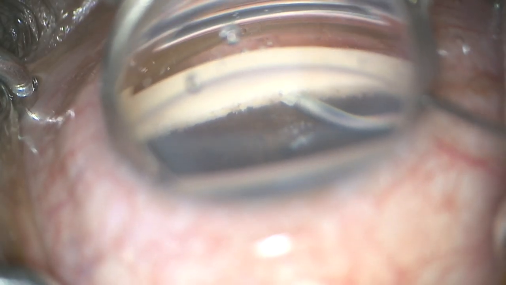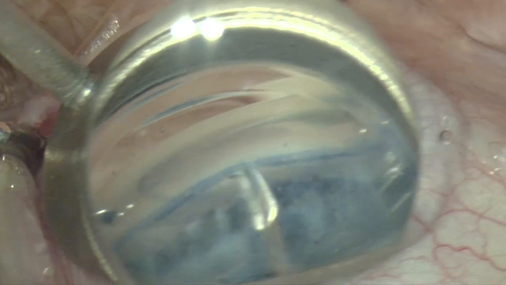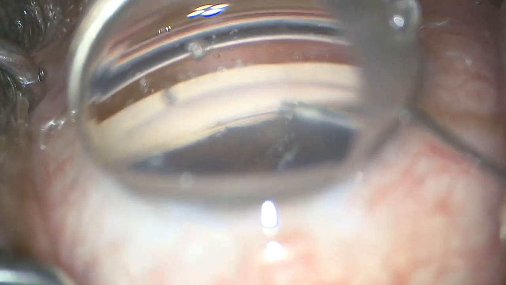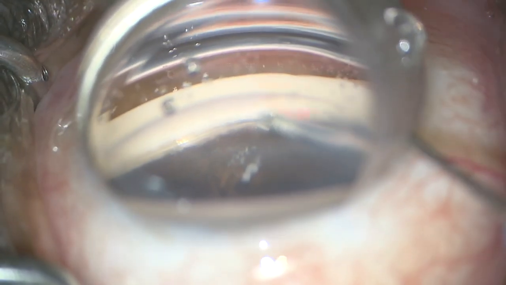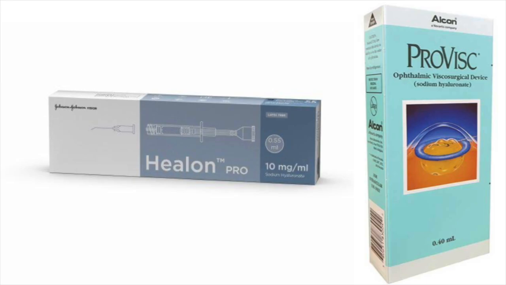Trypan blue can be used to stain the TM, which can be particularly useful in eyes with very lightly pigmented TMs. The spatulated tip of the cannula can be used to make the otomy to start the procedure, or this can be done separately with a Sinskey hook or MVR blade, for example. The canaloplasty can be done as the catheter is advanced around Schlemm's canal or when it is being retracted back out. We recommend using Healon Pro in the catheter, but Provisc can also be used.